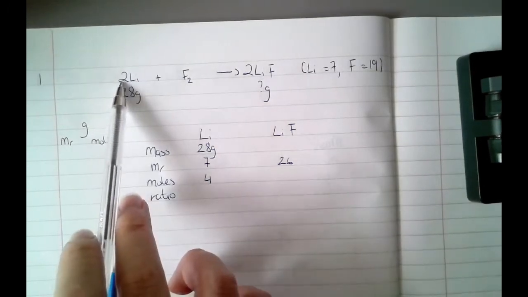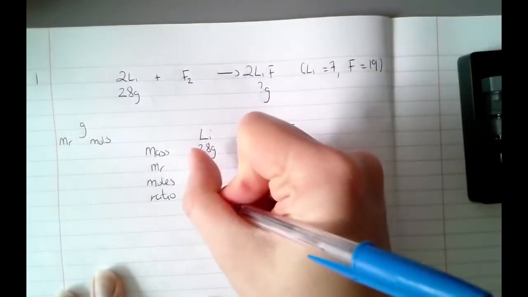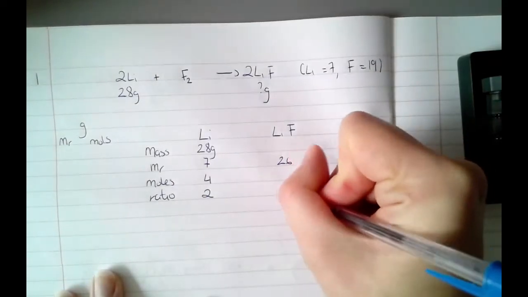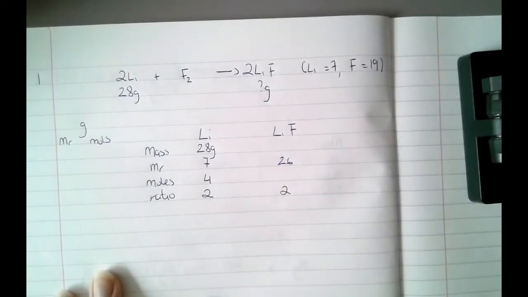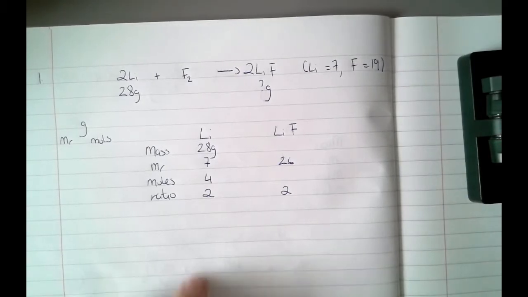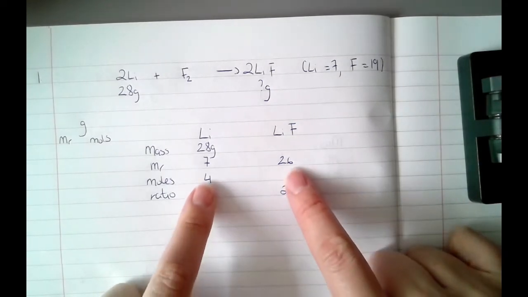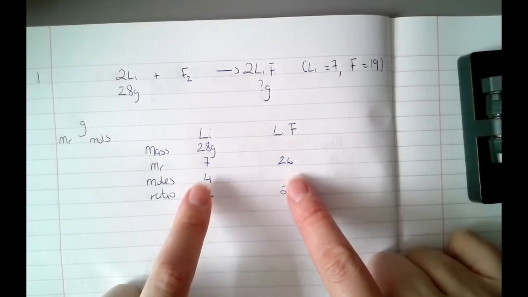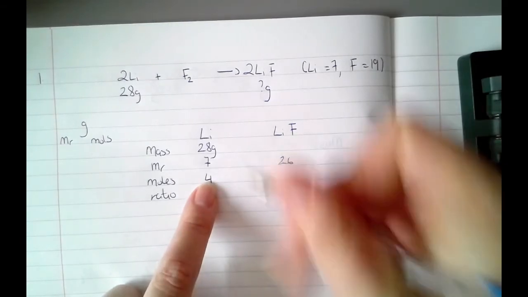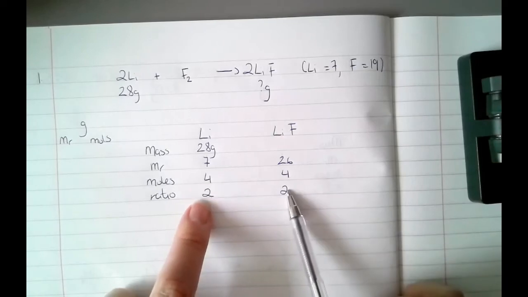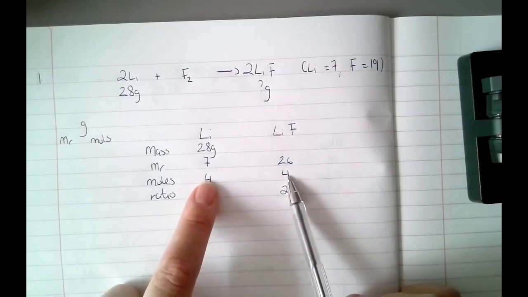So the big number in front of lithium is 2, so I write down 2. The big number in front of lithium fluoride is also 2, so I write down 2. So my ratio is 2:2. That can be simplified to 1:1. And essentially what that means is if these 2 numbers are the same, then your numbers for moles must be the same. So if I've got 4 moles of lithium, I must produce 4 moles of lithium fluoride because I've got a 1:1 ratio, and that must mean that these 2 numbers are the same.